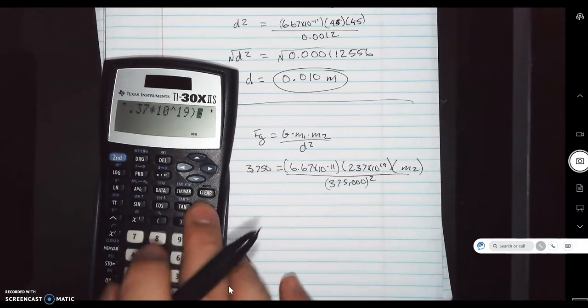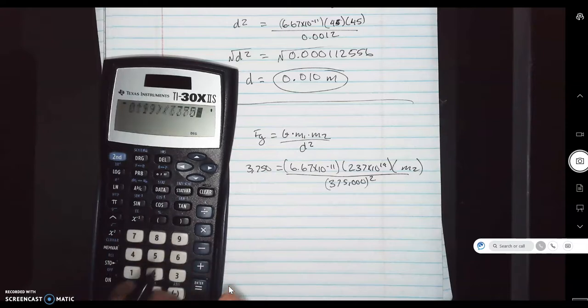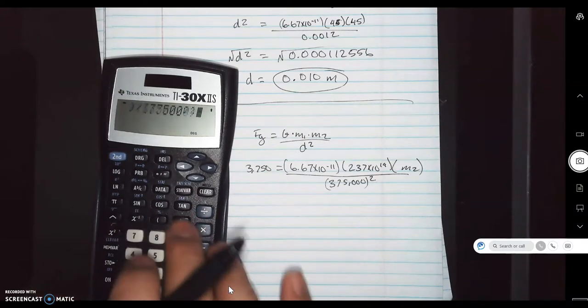Don't click enter just yet, but divide this by 375,000 squared.